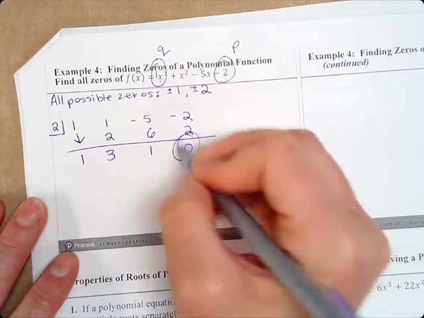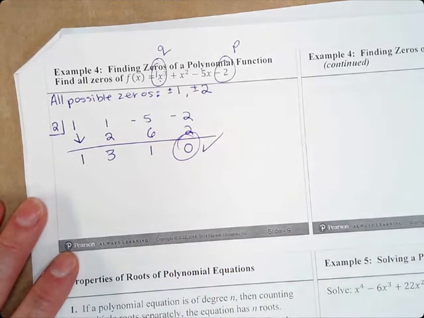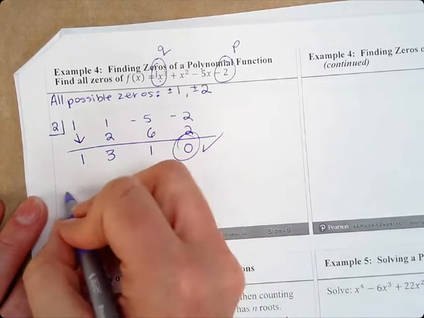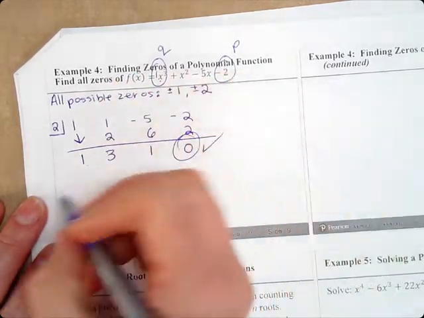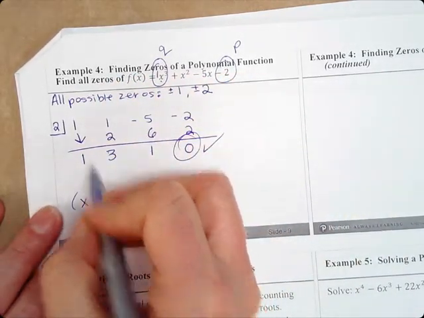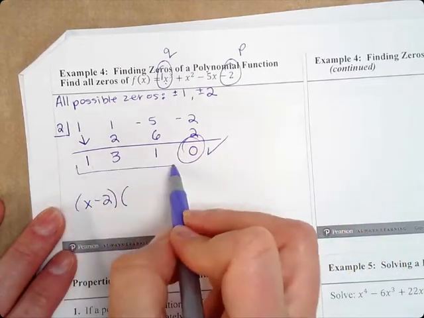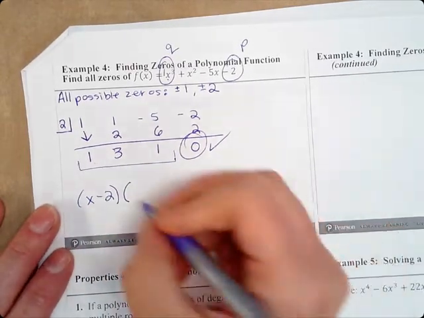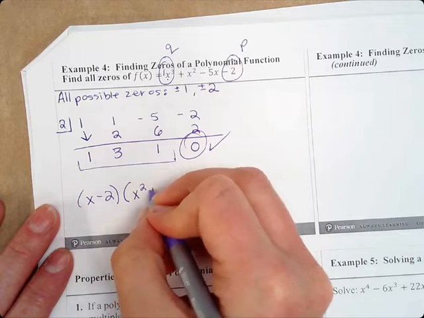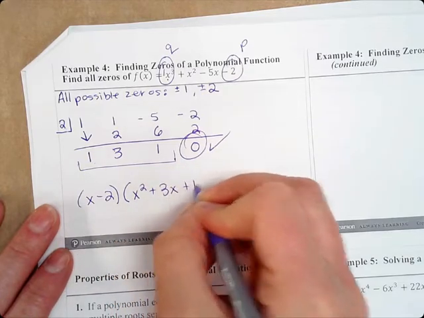Ah, that worked. So we can rewrite this. I'm not going to rewrite this anymore. I'm just going to write x, since it's +2, x minus 2 times. Let's write this as a polynomial. X squared plus 3x plus 1.